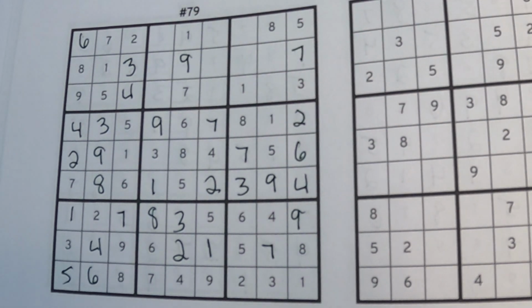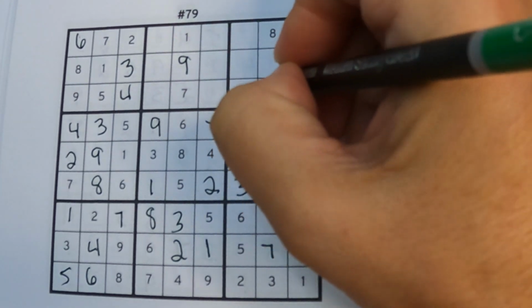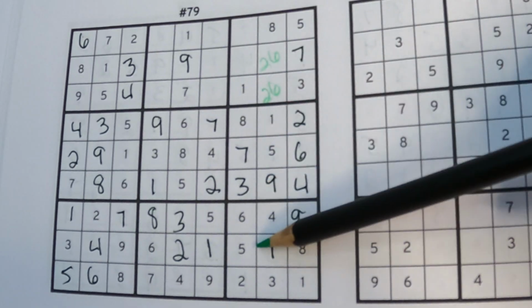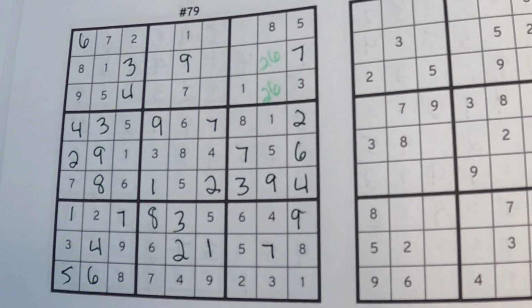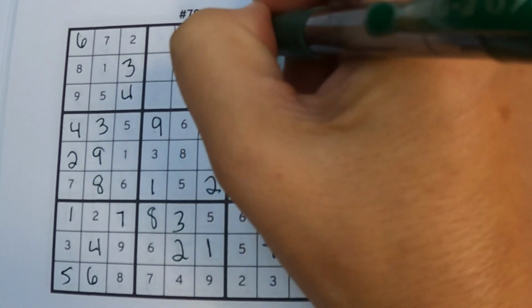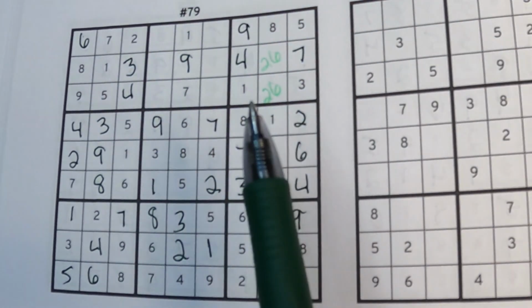And I don't see any help. So 2, 6, 2, 6. For this column, we're missing 4 and 9. We've got a 9 here, so 4, 9.